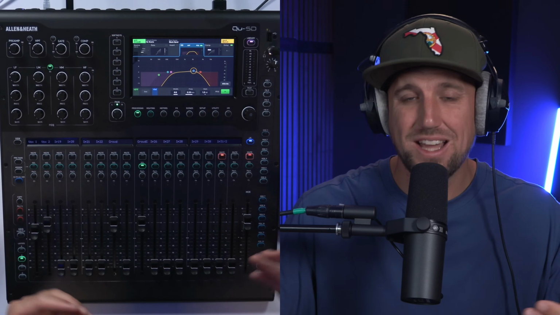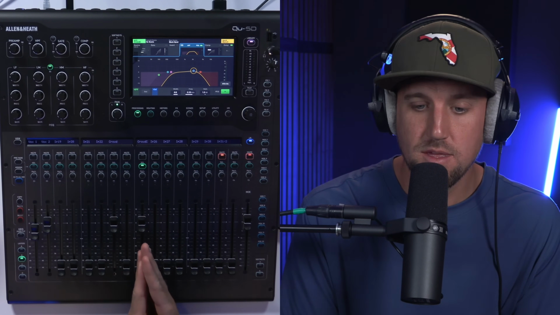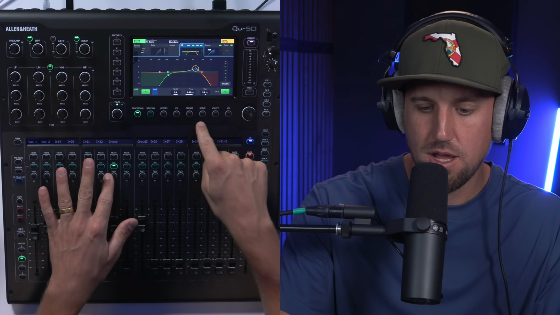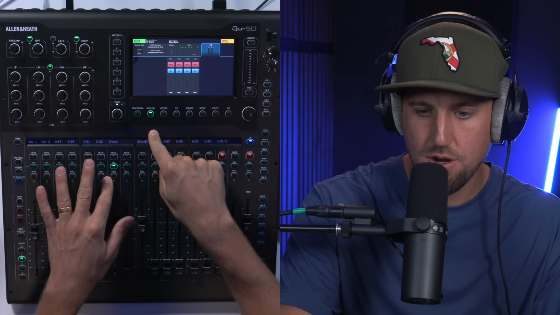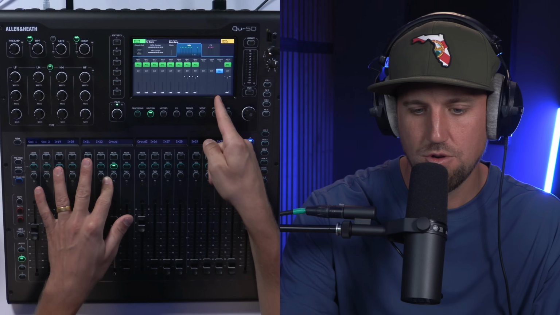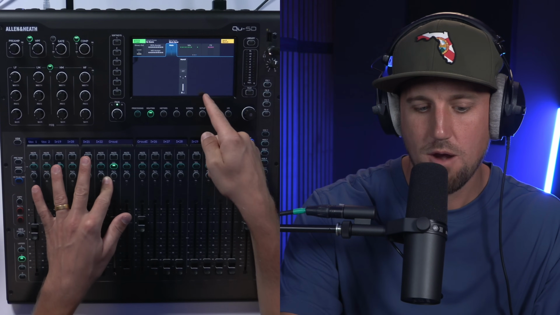Up until this point, you actually couldn't hear the crowd mics in the mix because of the way I have them routed. So if you go to the crowd mics and I go to my routing setup here, if I go to mix, you'll see I have them enabled only for the crowd group right here. It's disabled for our mains.